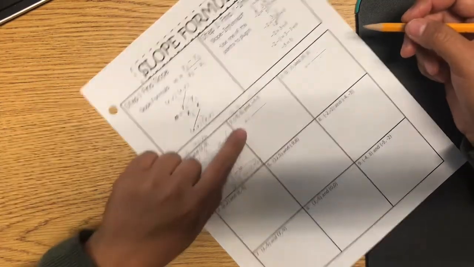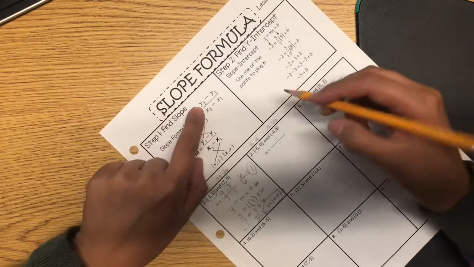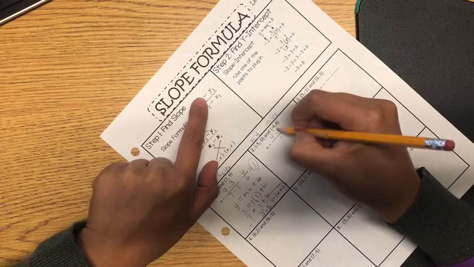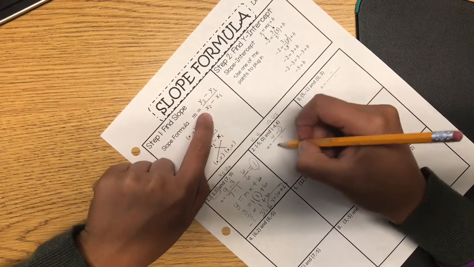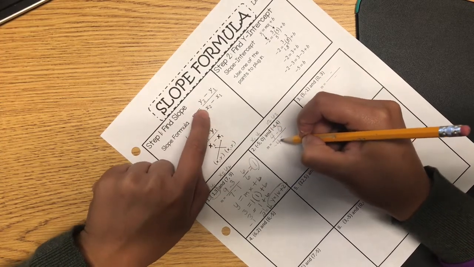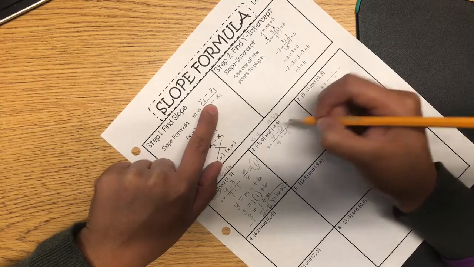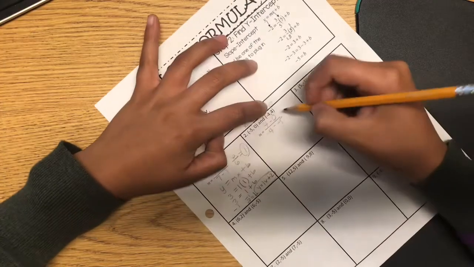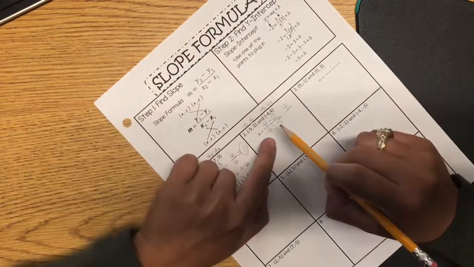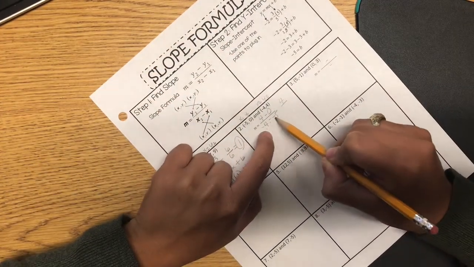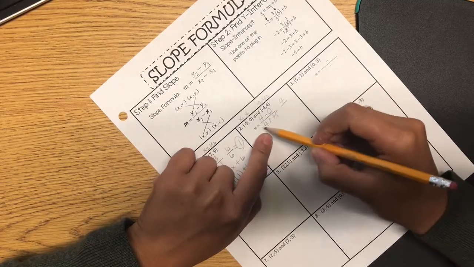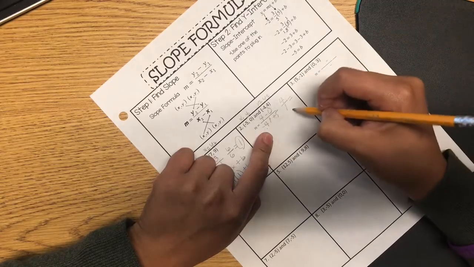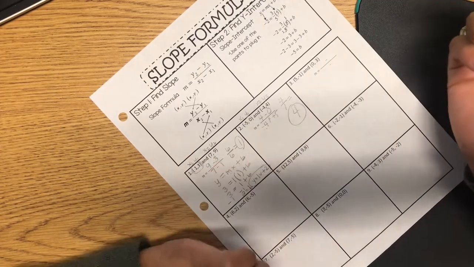And now we're just going to plug it into our slope formula. y sub 2, which is 4, minus y sub 1, which is 0, and then x sub 2, which is negative 4, minus x sub 1, which is negative 5. Watch your math here, the more negatives that are involved. 4 minus 0 is 4 in my numerator. Watch right here: negative 4 minus negative 5 turns into addition, so negative 4 plus 5 is positive 1. And 4 over 1 simplifies to 4. So my slope is 4.